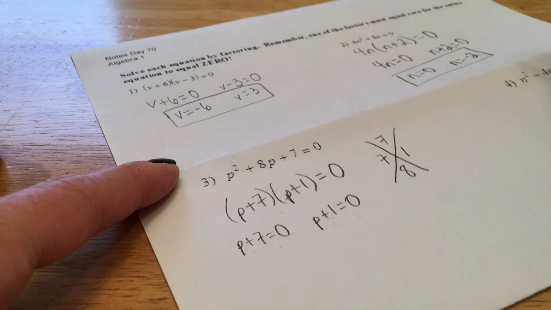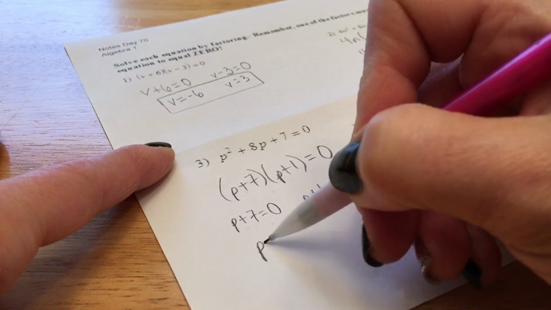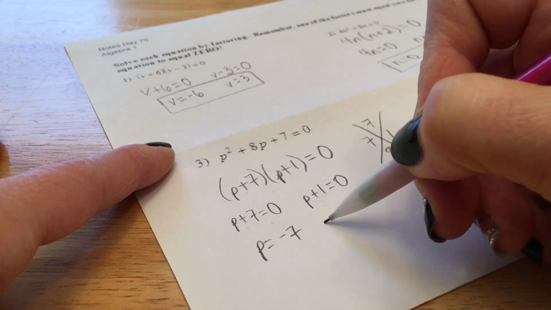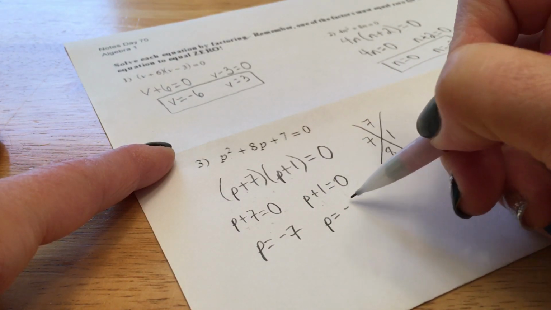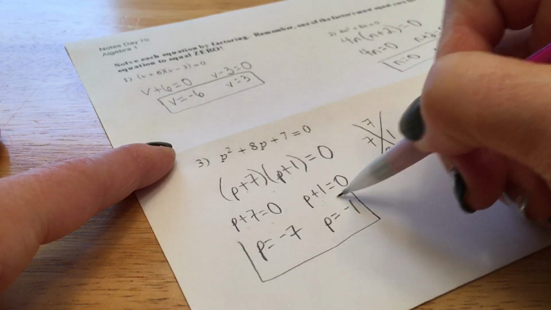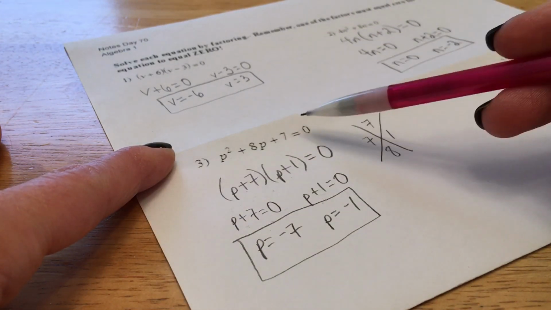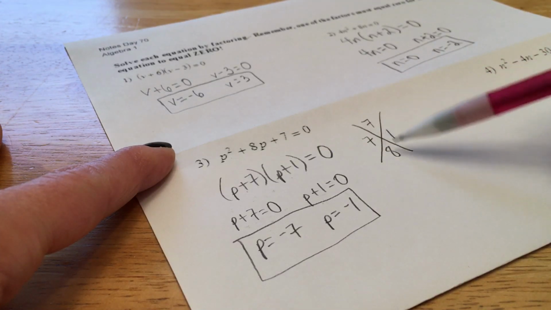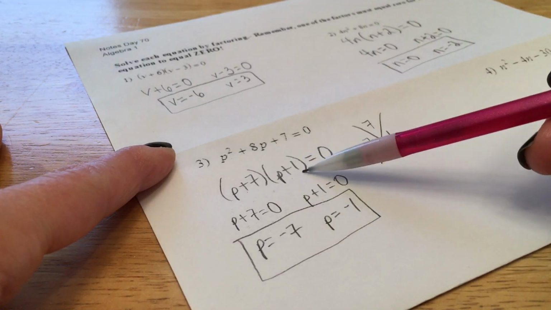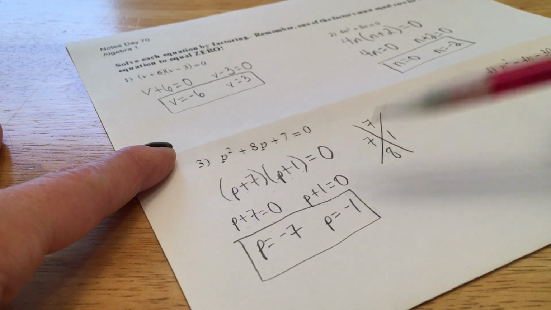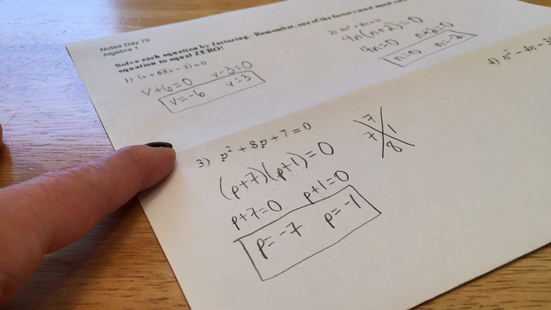Those equations don't look terrible. So we get p is -7 or p is -1. So if it's straight to the diamond, you pull your values over. That lets you find your factors, and then make sure you're setting your factors equal to 0 and solving.